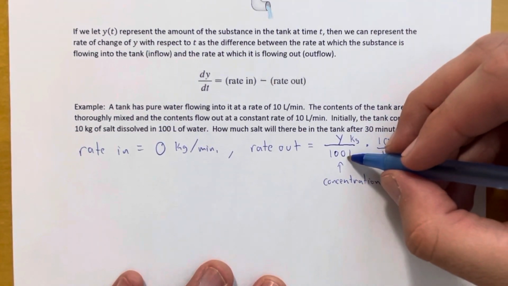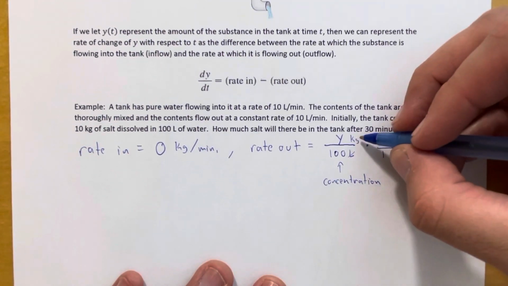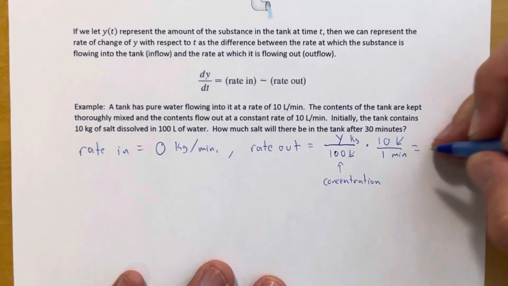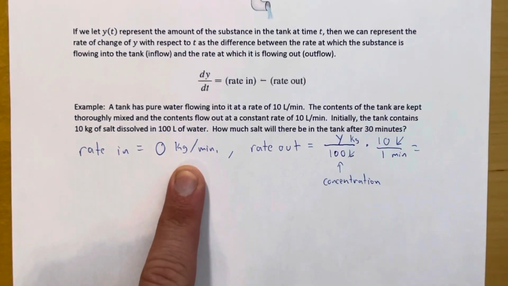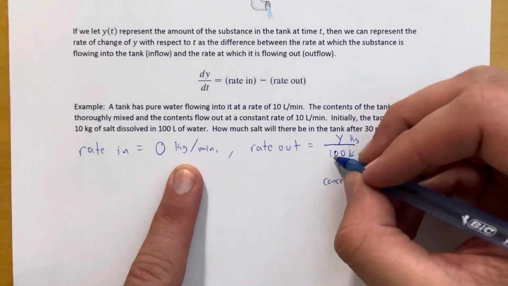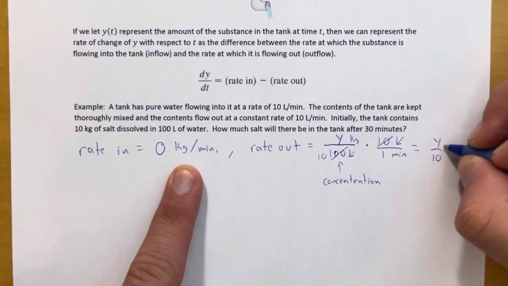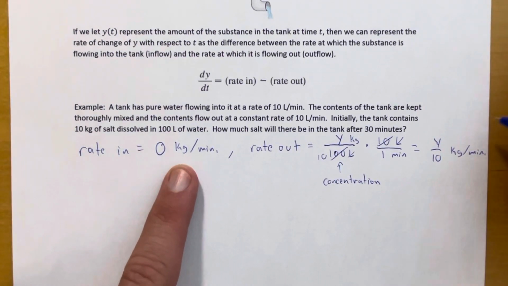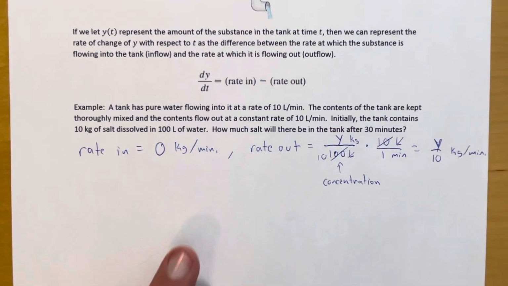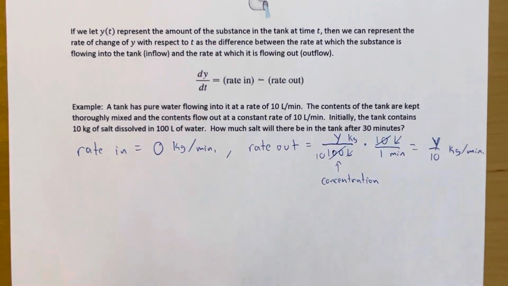Now notice I'm going to get liters canceling here, so I'm going to get a new rate which is in the form of kilograms per minute. And that's the kind of rate I'm looking for, because I want to find how quickly salt is flowing out of this tank. The 10 and the 100 do a little bit of cancellation, and I end up with Y over 10 kilograms per minute. Okay, so if Y is the amount of salt in the tank at any given time, then Y over 10 represents the rate at which it's flowing out of the tank.